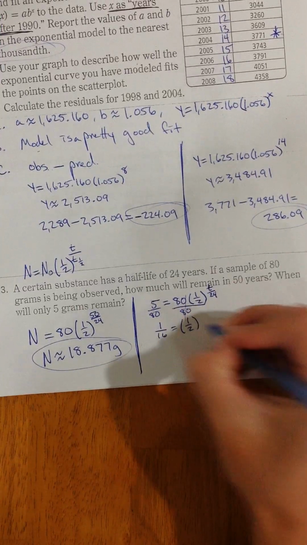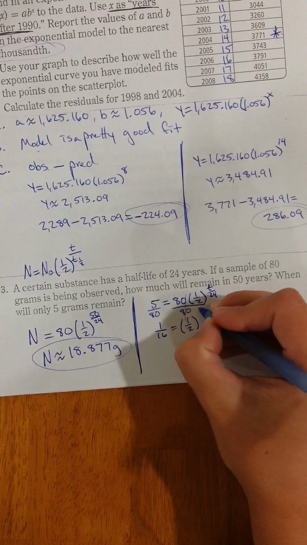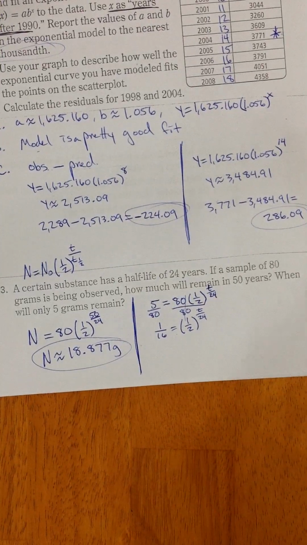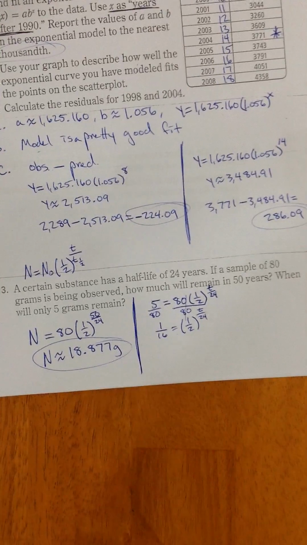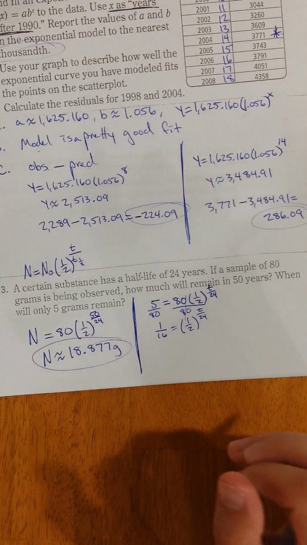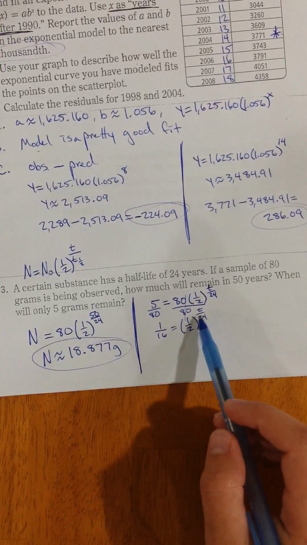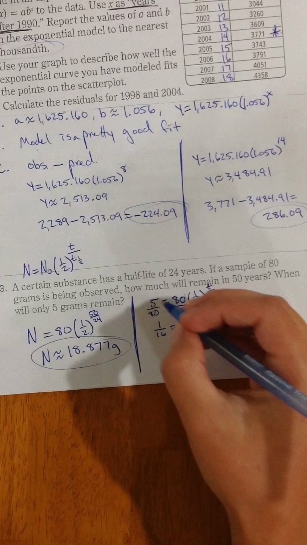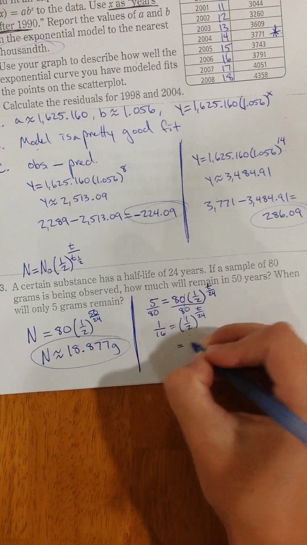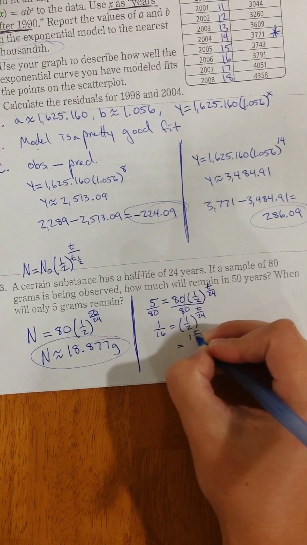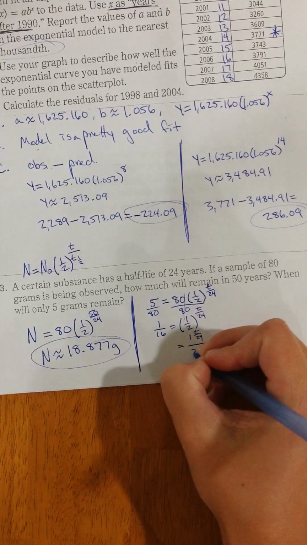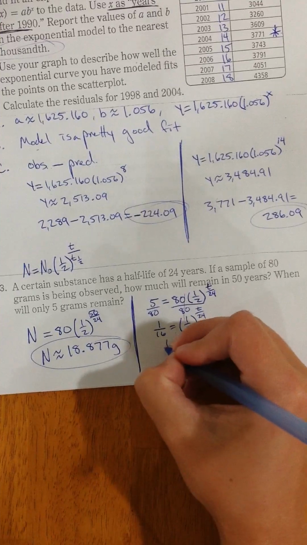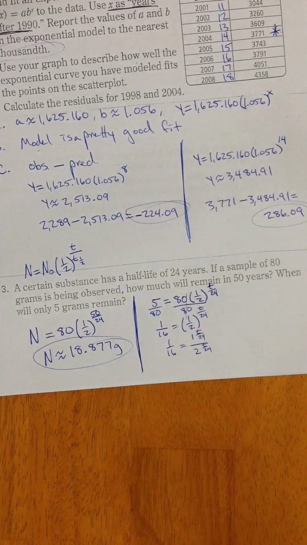Sorry. 1/2, and then t to the power of 24. And then this is where it gets a little bit tricky. What I would do personally is take both the top and the bottom of the fraction to that power. So I'd go 1 to the power of t over 24 and 2 to the power of t over 24 is equal to 1/16.